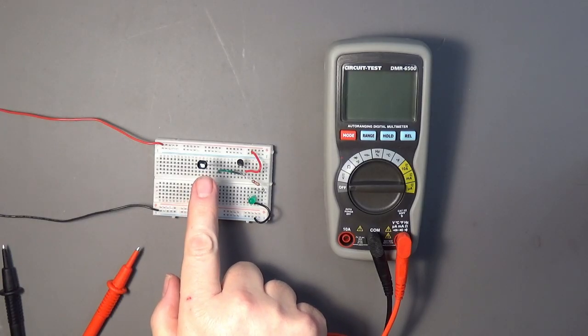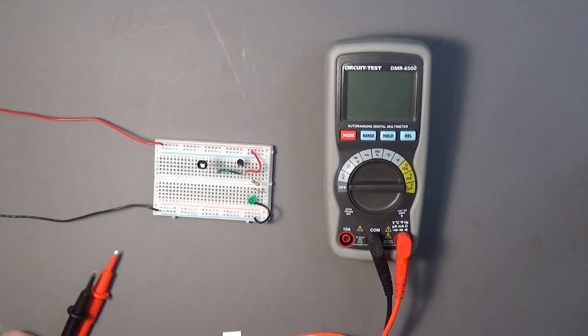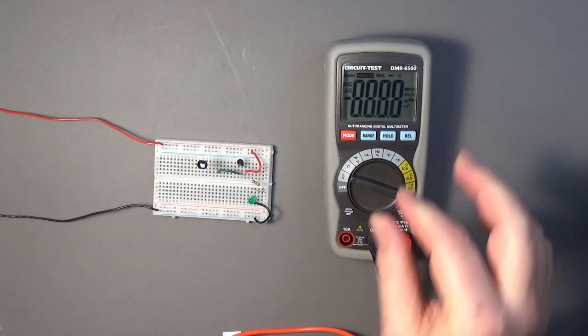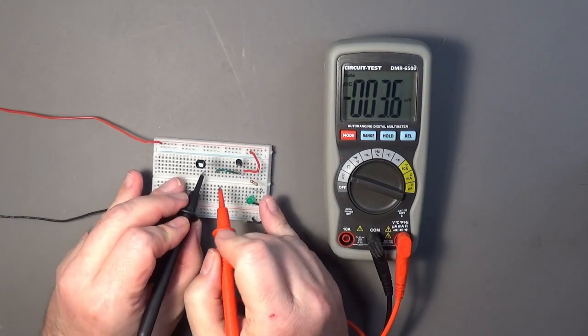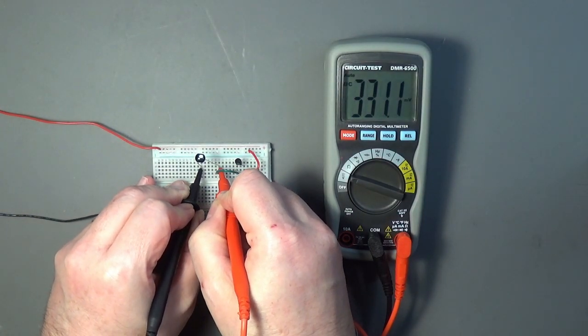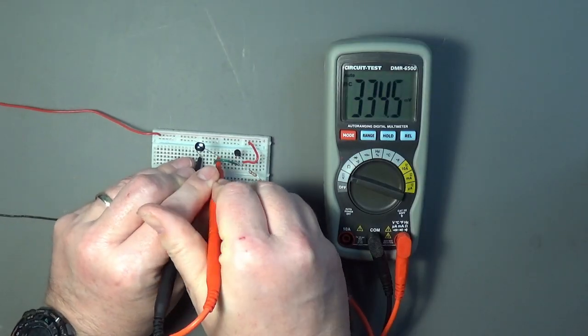And I have one right here. And photodiodes are kind of cool. They react to light, obviously. If we forward bias a photodiode, and I'll just connect it directly to the voltmeter here, it actually makes a current. It's basically a small solar cell.